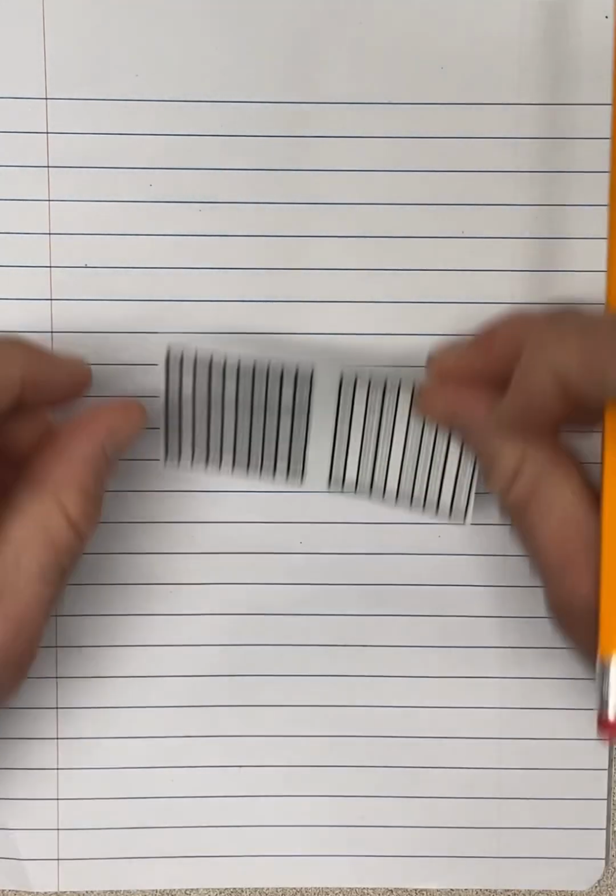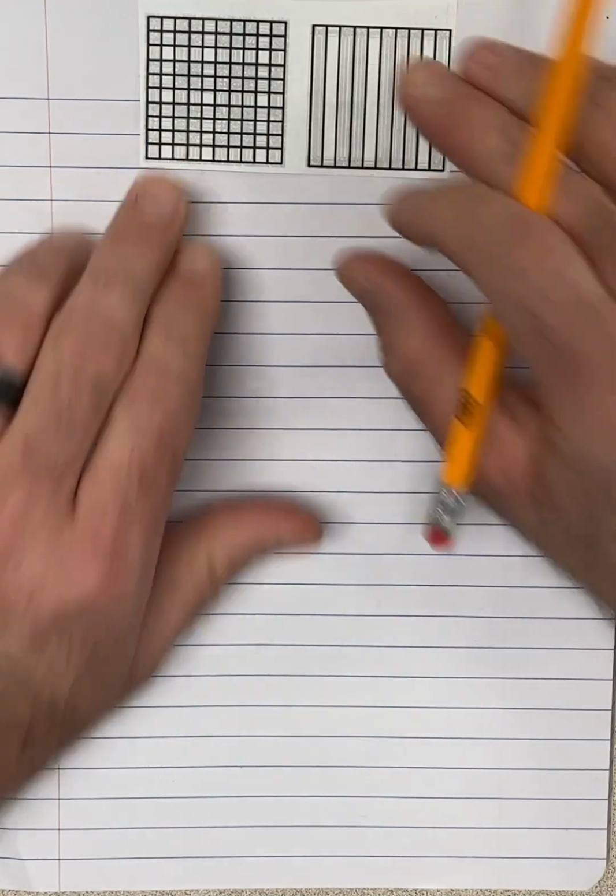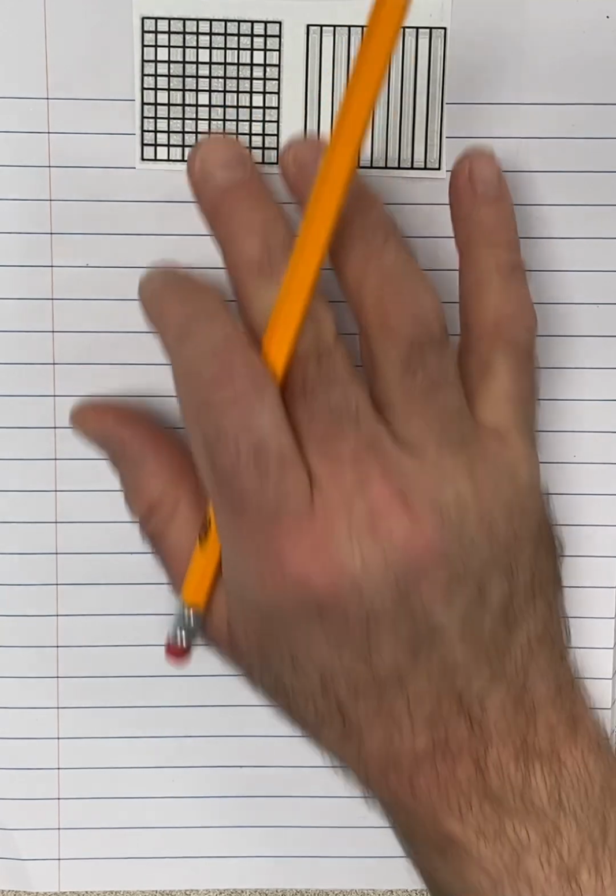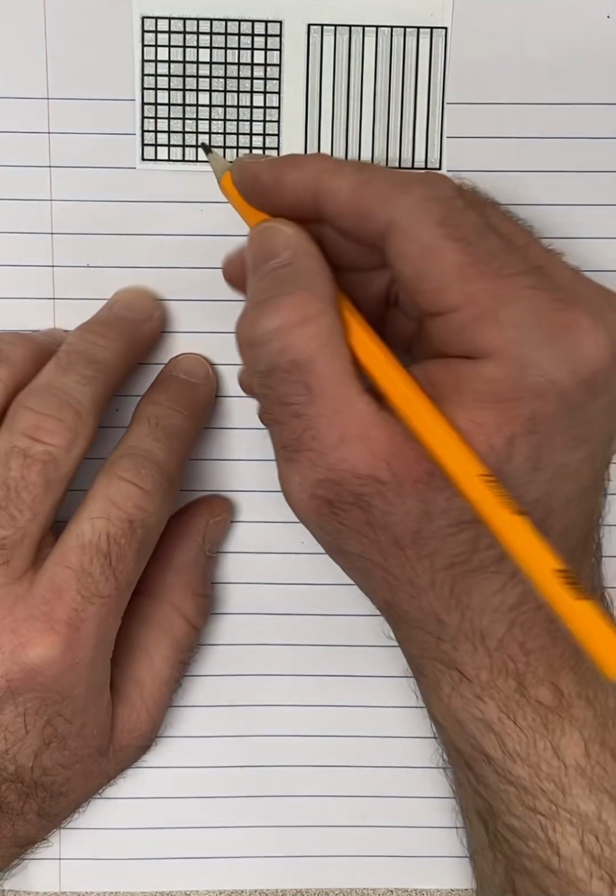All right, so this week we are going to be introducing decimals. And we start decimals like this. We're going to use hundreds grids and tenths grids. And we start with fractions.